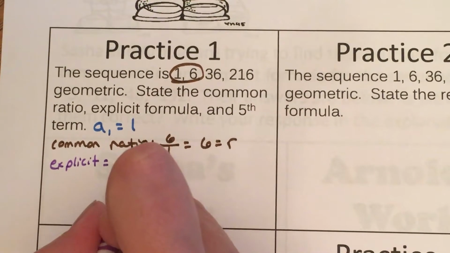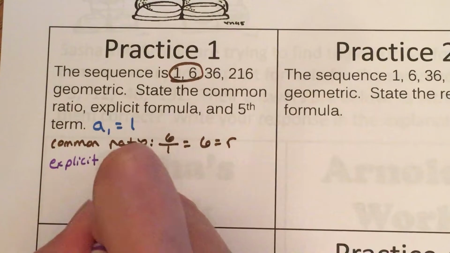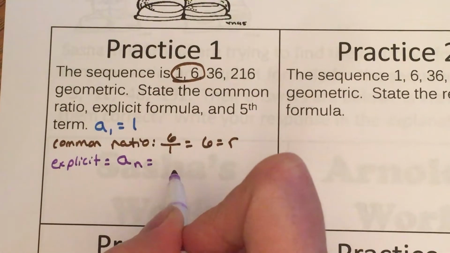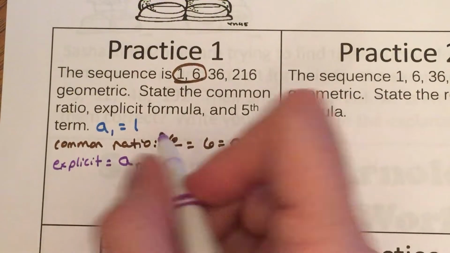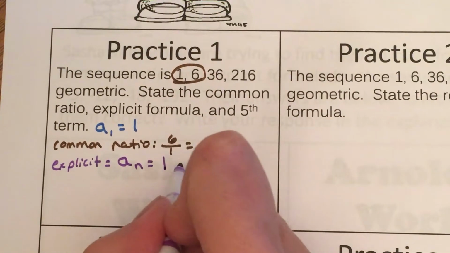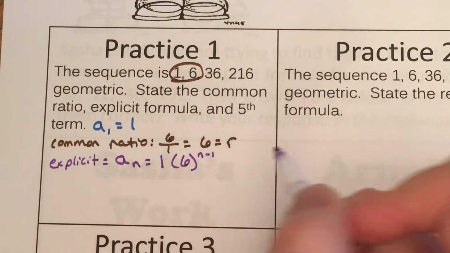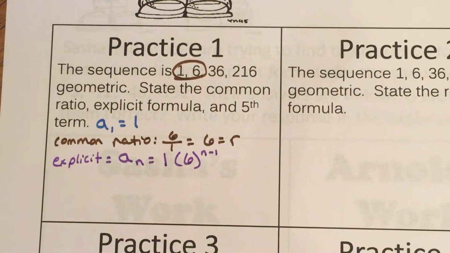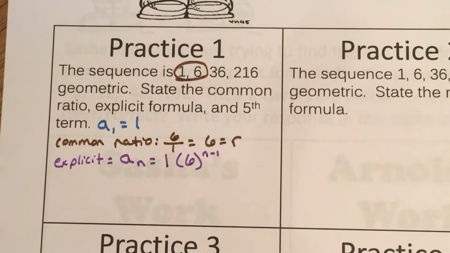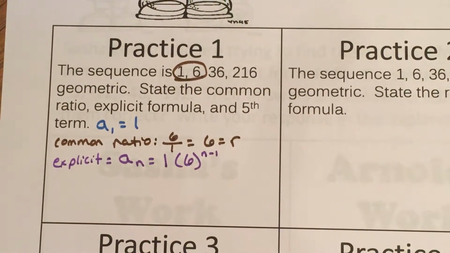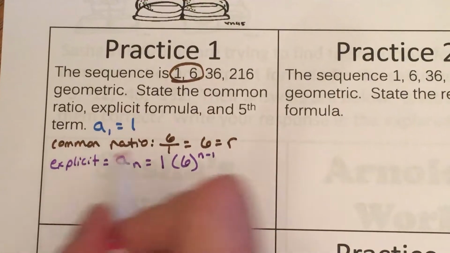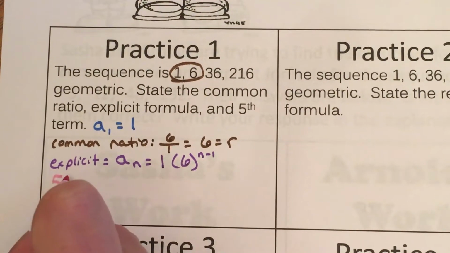So the explicit formula says if you want a detail of that step, then you're going to have the initial value times my ratio to the n minus 1 power. That can get you the detailed step information. So this is asking about the fifth step.